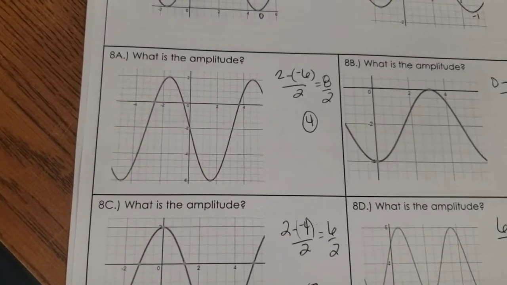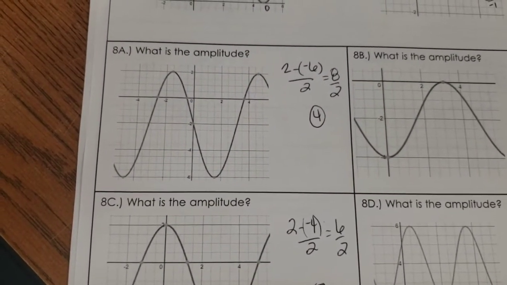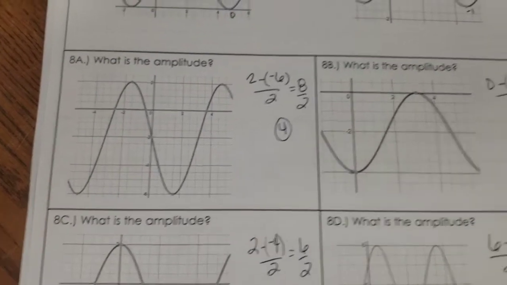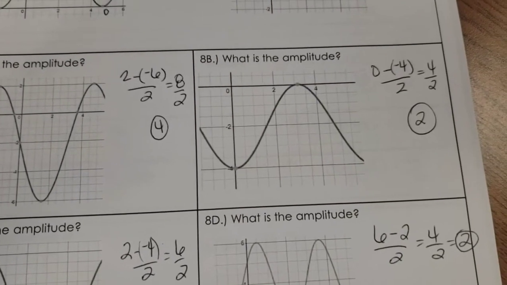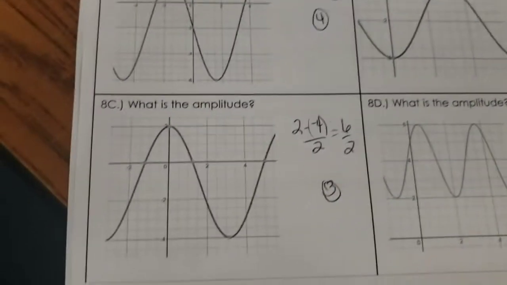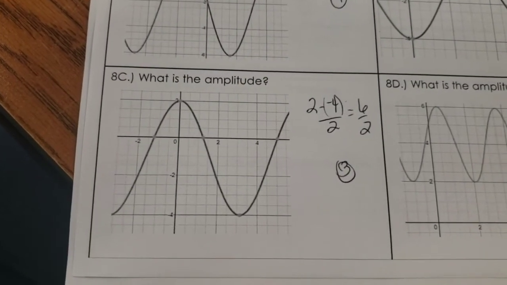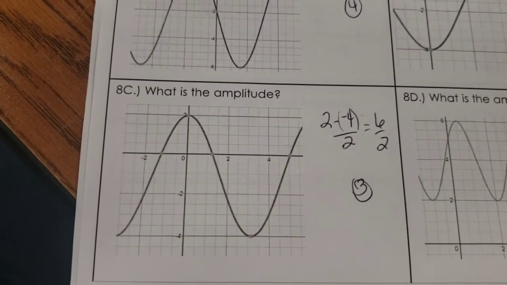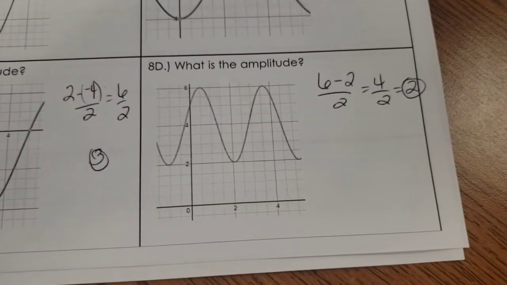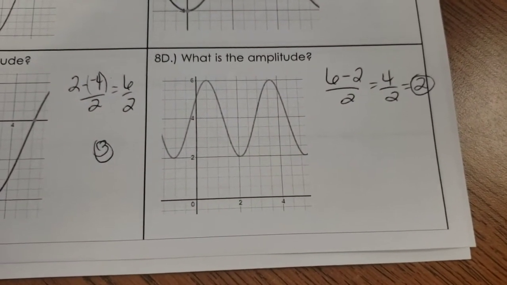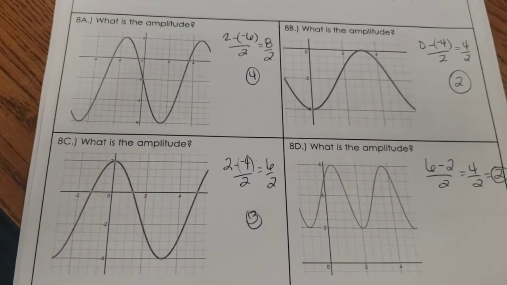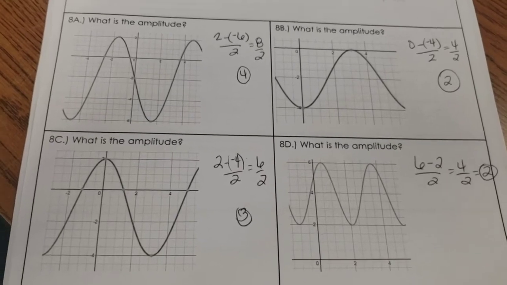All right, so for 8a, you should have gotten 2 minus -6 over 2. 2 minus -6 is 8. 8 divided by 2 is 4. For 8b, 0 minus -4 is 4 divided by 2 is 2. For 8c, 2 minus -4 divided by 2 is 6 divided by 2, which is 3. And then for 8d, 6 minus 2 is 4. 4 divided by 2 is 2. So notice, again, all the amplitudes are positive because you're doing the top minus the bottom.